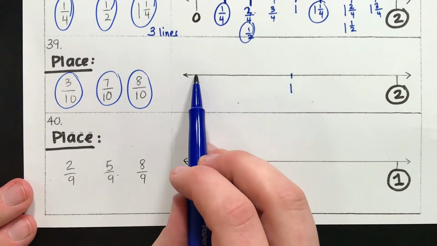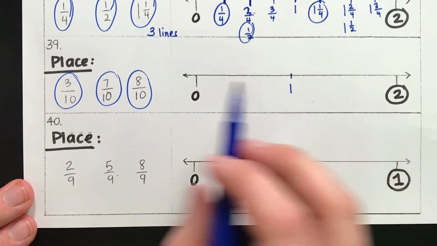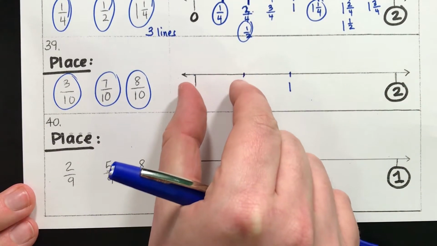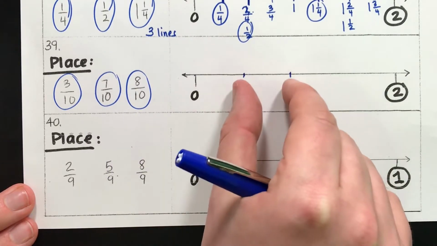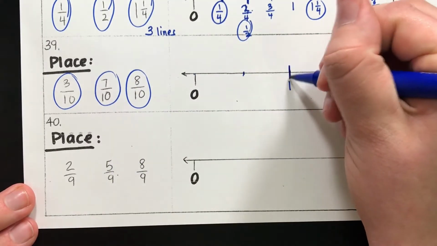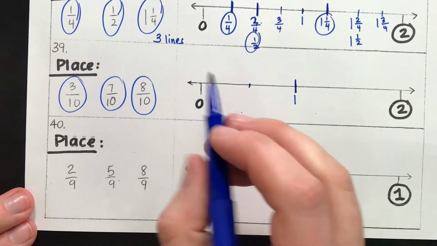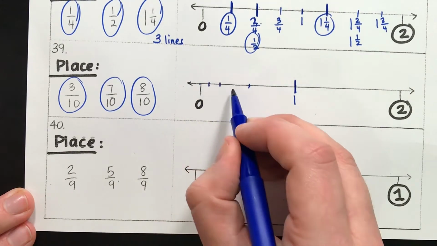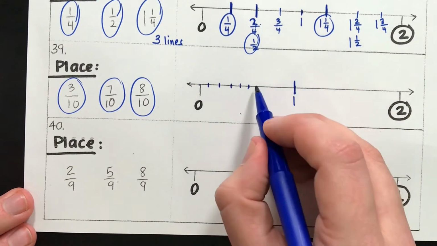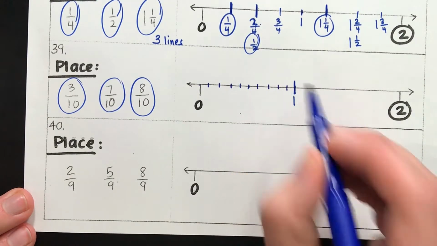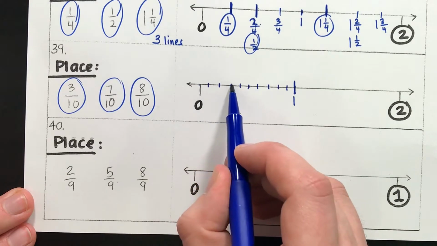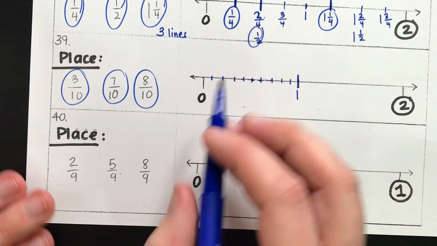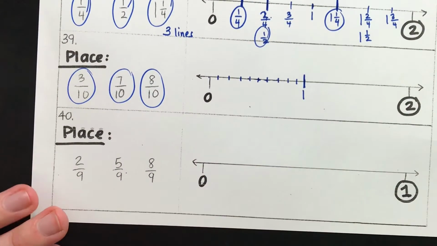So now we need to go from here to here and cut in tenths. All right, so 10 is an even number, so I'm going to start by marking the middle. And now we need 5 sections here and 5 sections here to equal 10 altogether. Okay, so this is our big middle mark here. So 5 over here, 5 over here, that means I need 4 lines. Okay, so 1, 2, 3, 4, not bad. 1, 2, 3, 4. Okay, so that's 1, 2, 3, 4, 5, 6, 7, 8, 9, 10. Okay, good. 10 sections.